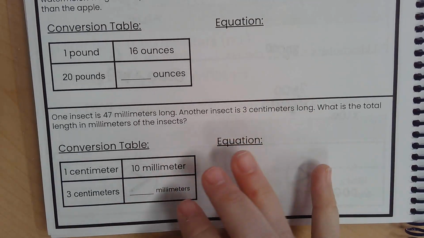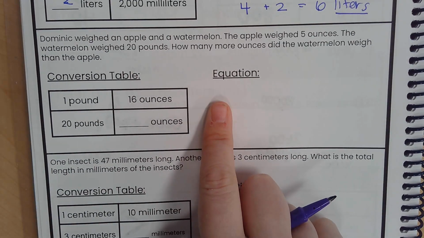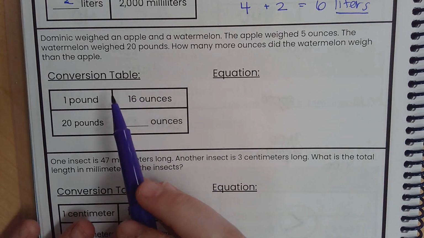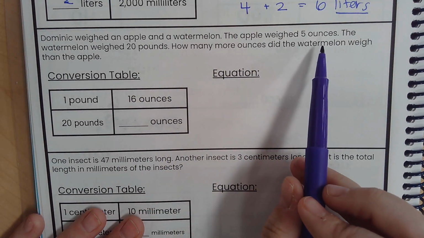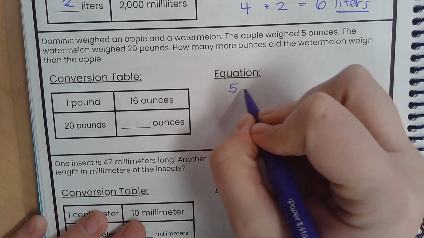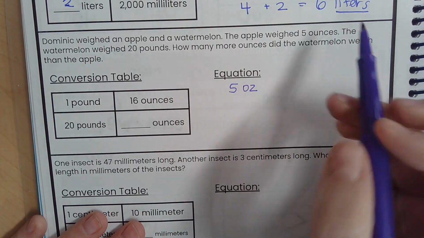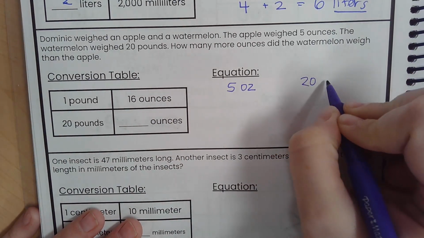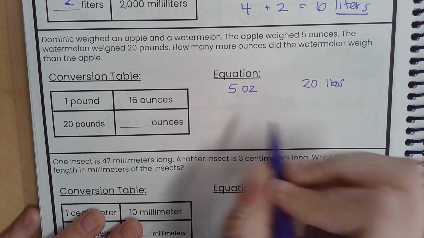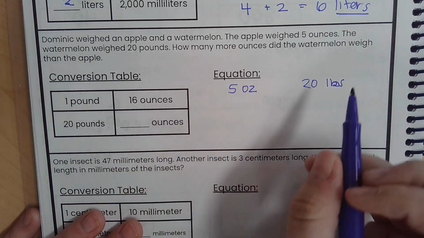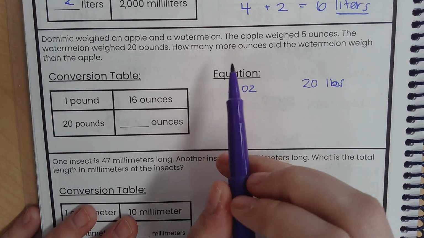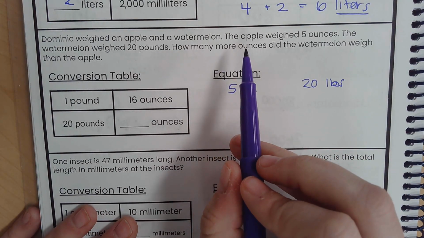All right, for this second one, it says Dominic weighed an apple and a watermelon. And the apple weighed 5 ounces. So over here, I just like to take notes as I'm working. 5 ounces. The watermelon weighed 20 pounds. So that's a big watermelon, 20 pounds. So again, OZ is our abbreviation for ounces, and then LBS is our abbreviation for pounds. How many more ounces did the watermelon weigh?